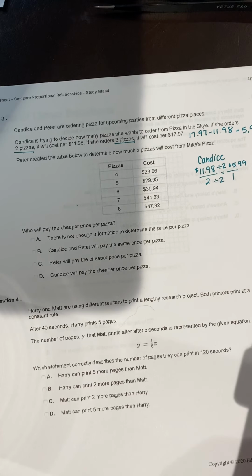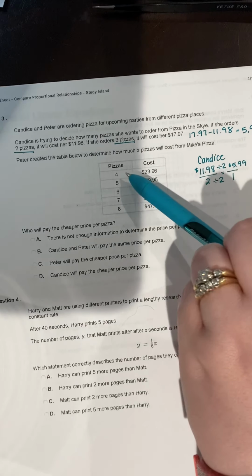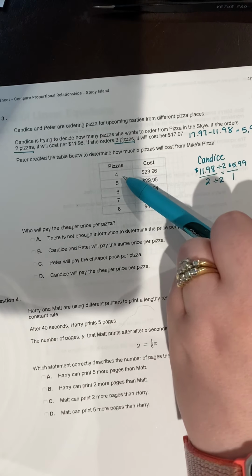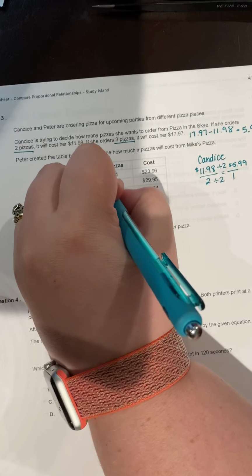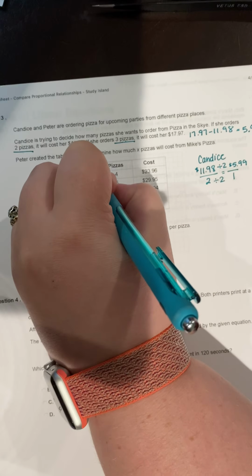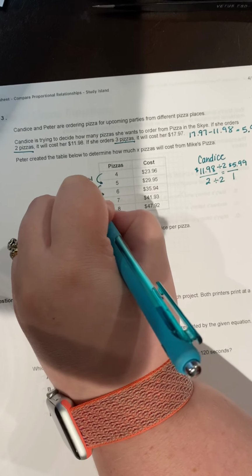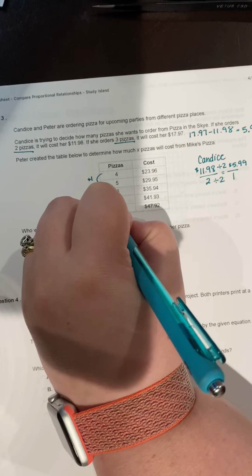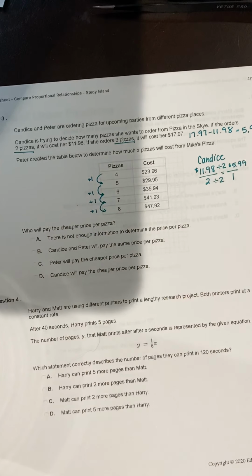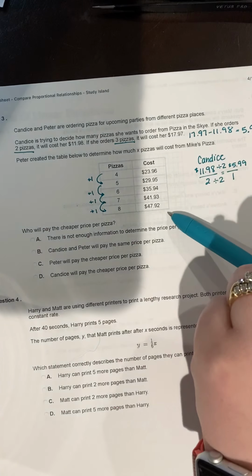Peter created the table below to determine how much X pizzas would cost for Mike's Pizza. So if we look at Mike's Pizza and Peter's table, what we're going to notice is that this also increases by 1 every time. So he said, well, what if I only get 5 pizzas? Well, what if I get 6 pizzas? What if I get 7 pizzas? And then we have our costs over here.